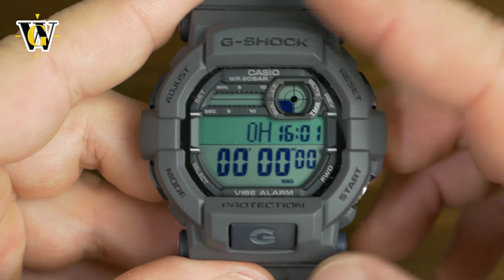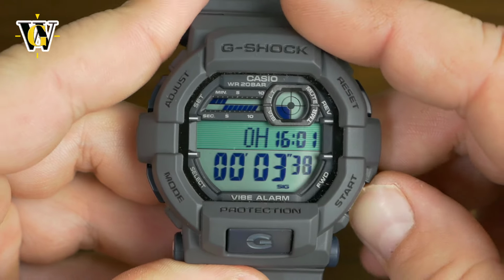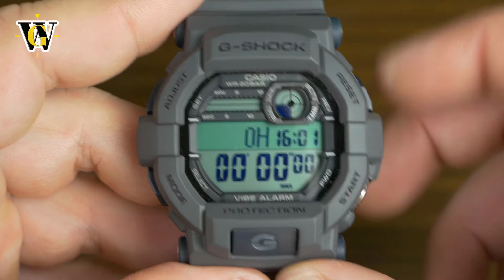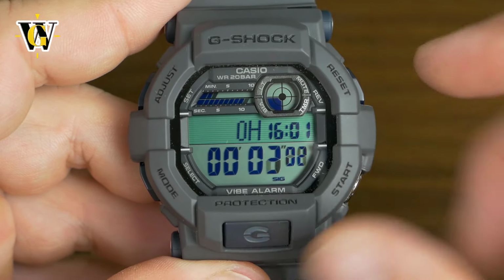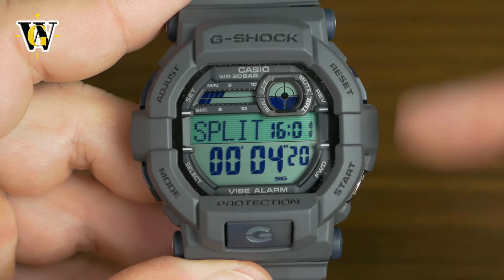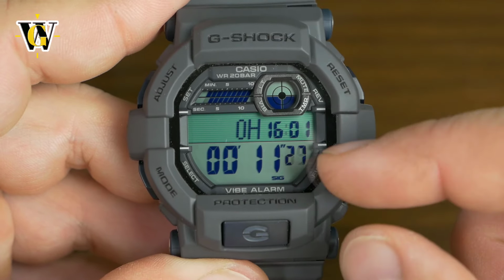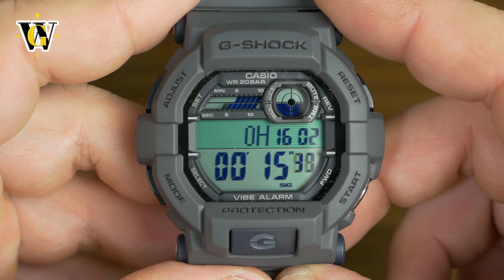And now, you can start the stopwatch by pressing the start button. You can stop it, and you can reset it by pressing the reset button. You can also do the split times. So you start the stopwatch with the start button. To freeze the screen, you press the reset button, but the stopwatch keeps running in the background. To unfreeze the screen, you press the reset button again, and as you can see, the stopwatch kept running in the background. And you can do the first and second place.